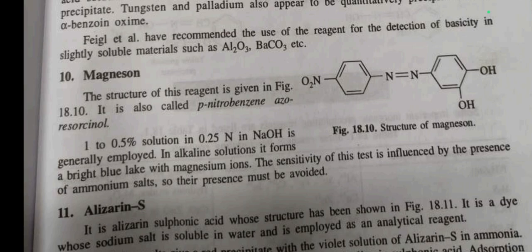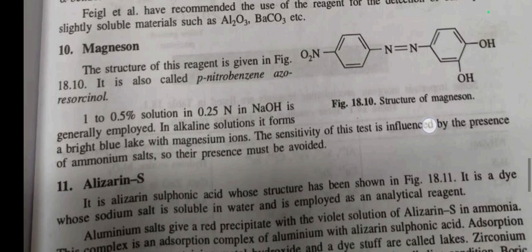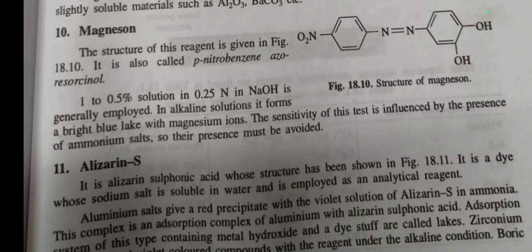Number 10. Magnesion. The structure of this reagent is given in figure 18.10. It is also called paranitrobenzene azoresorcinol. A 0.5% solution in 0.25 N NaOH is generally employed. In alkaline solution, it forms a bright blue lake with magnesium ions. The sensitivity of this test is influenced by the presence of ammonium salts, so their presence must be avoided.